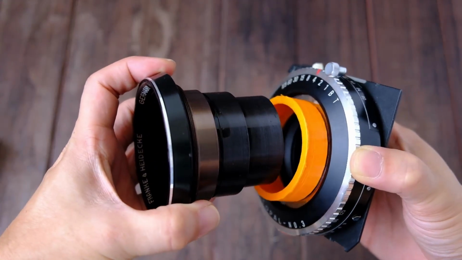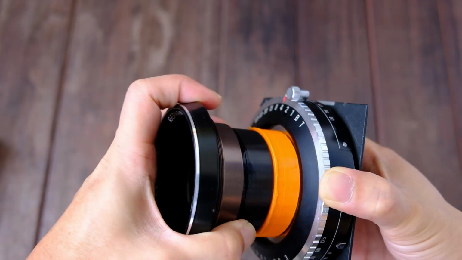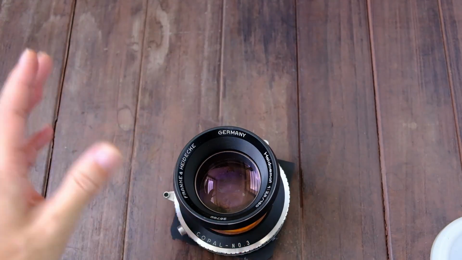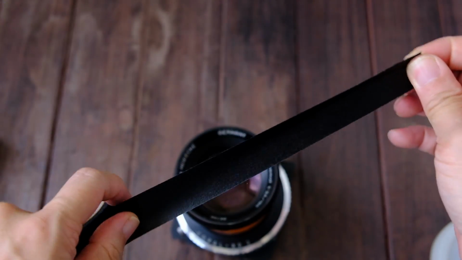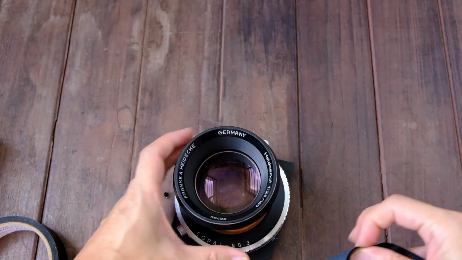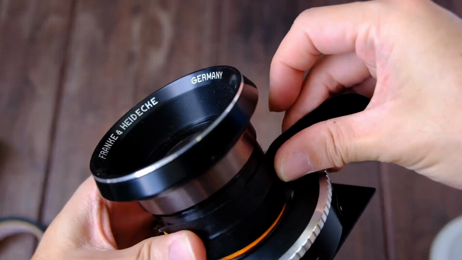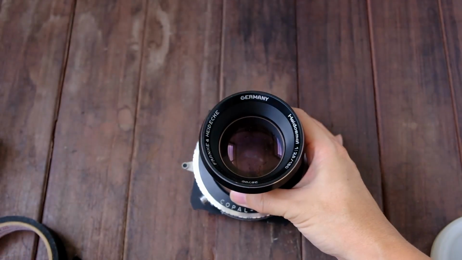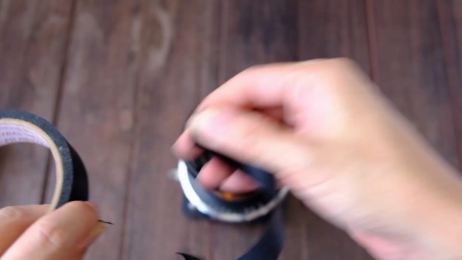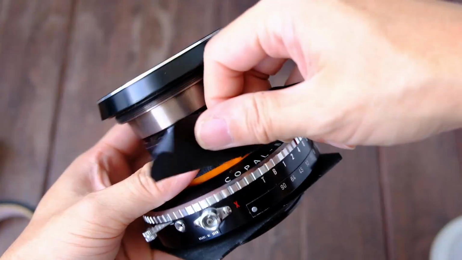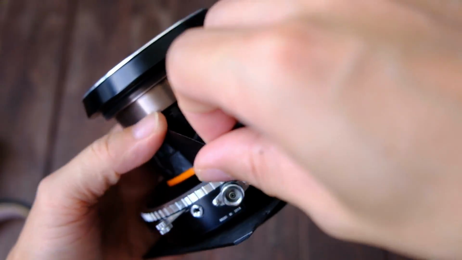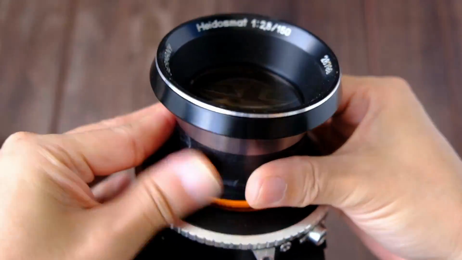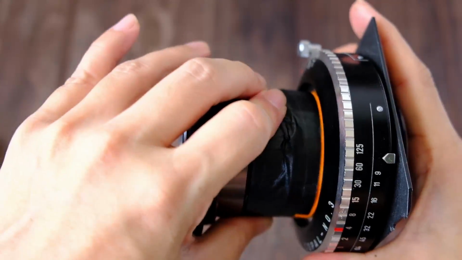We can slide the projector lens into the adapter, just like that. There's no locking screw, so just to be safe, I'm going to use some black tape to tape it up so that it will not slide out. In the future, I'll think of whether to glue the lens to the adapter permanently, but for now I will just tape it. So it shouldn't drop too easily.